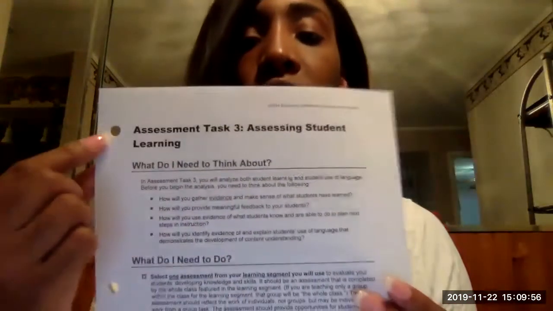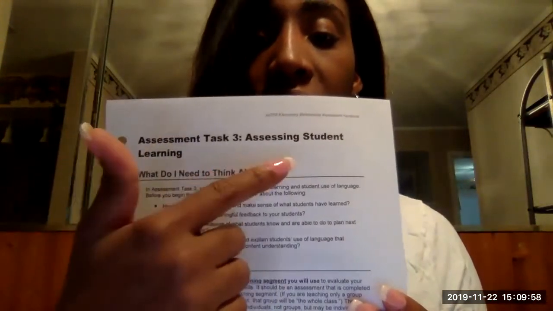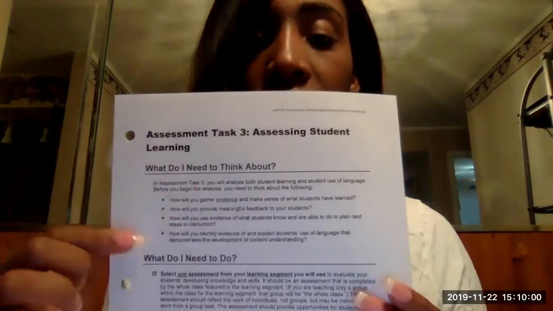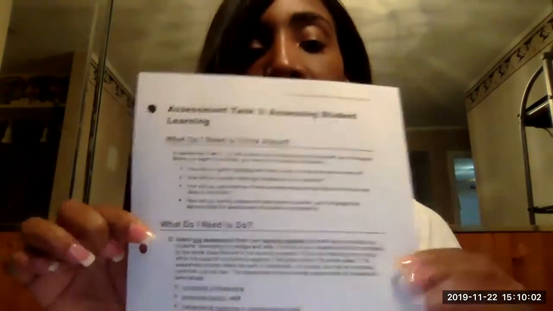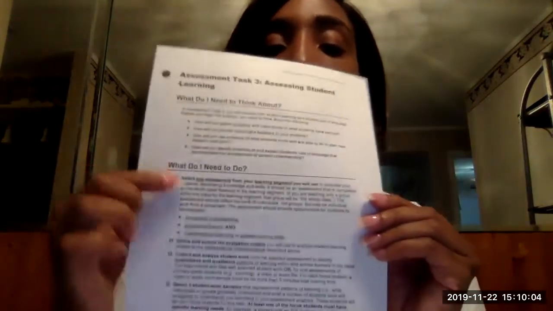Then in your handbook, you have those informational pages about Task 3. And for the math handbook, those are pages 27 through 31. If you're using a different handbook, it should still be titled Assessment Task 3, Assessing Student Learning. All those things that you need to think about and remember along with the checklist as you're working on that actual commentary. So I'm placing it in my notebook.